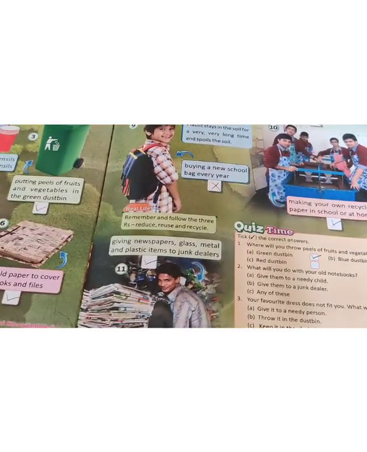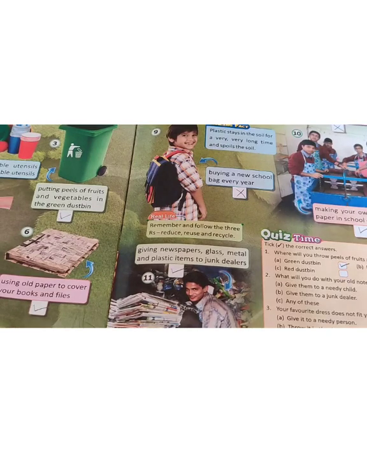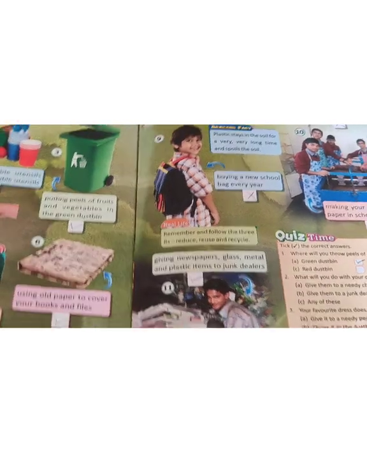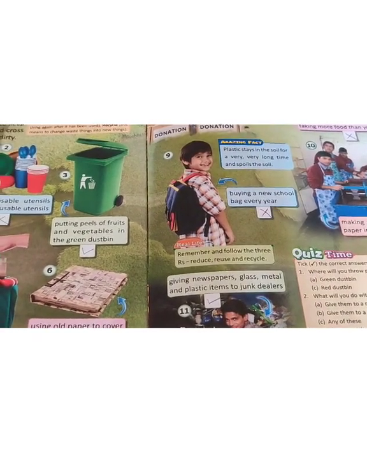Children, you know that plastic stays in the soil for a very long time. And what it does? It spoils the soil. Okay? So children, we should avoid using the plastic material. Okay? So here we end the chapter. That's all for today. Thank you.